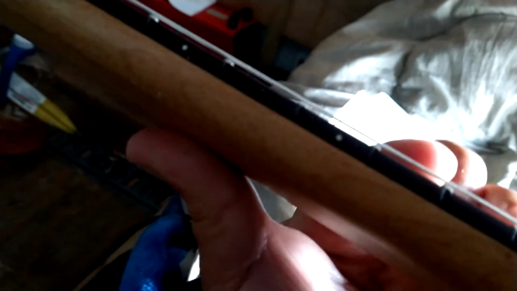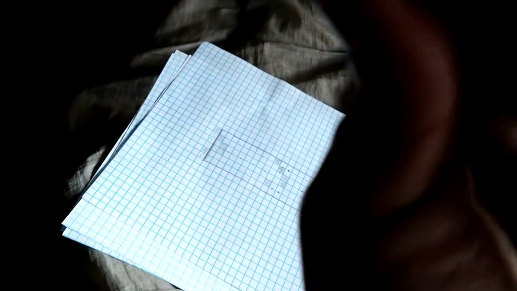So here is how it will sound. I don't know if you guys can see that, but you won't be able to really see me fret the chord. It's a little easier to fret down here at the C. So you guys know what a minor chord sounds like.